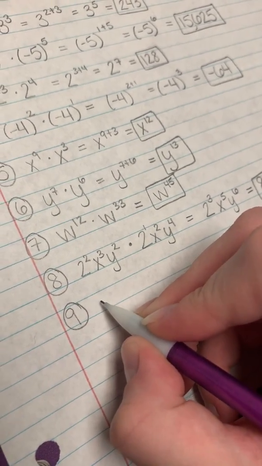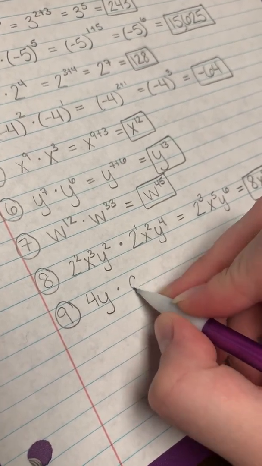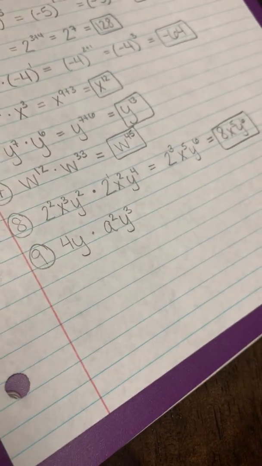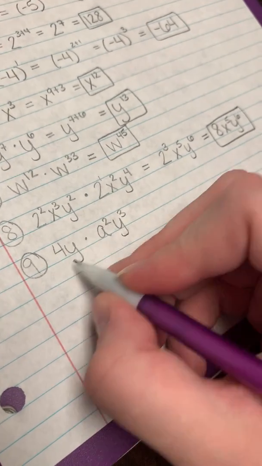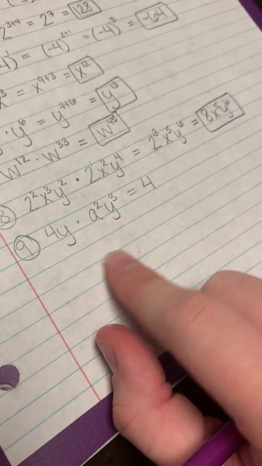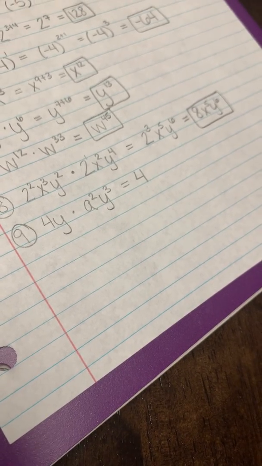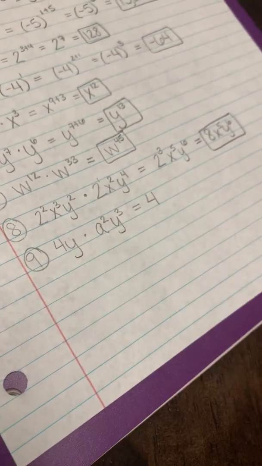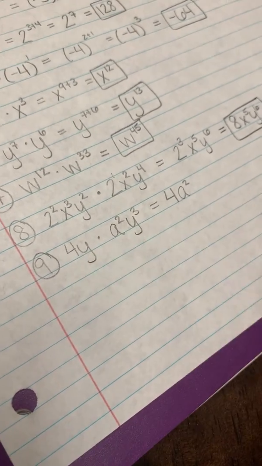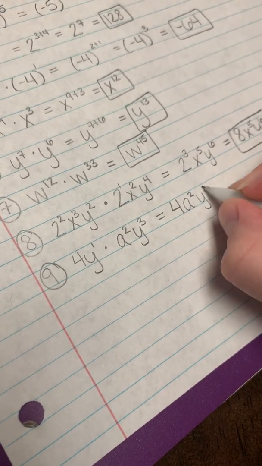Number 9, 4y times a squared y cubed. Now, the 4 doesn't have anything to multiply with, so it just stays there. Now the question is, which variable goes first? So the rule is alphabetical. So technically, a should be written next, and nothing can combine with a. And then y, remember y would have a little 1. So 1 and 3, so y to the 4th.